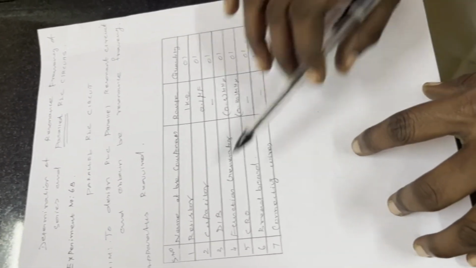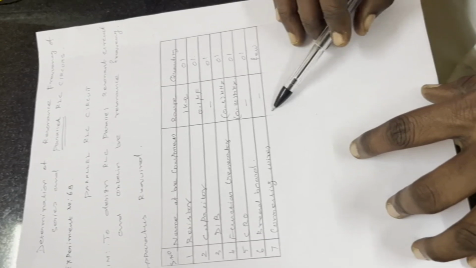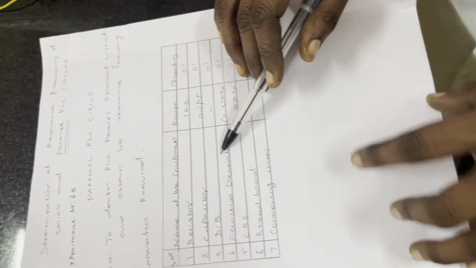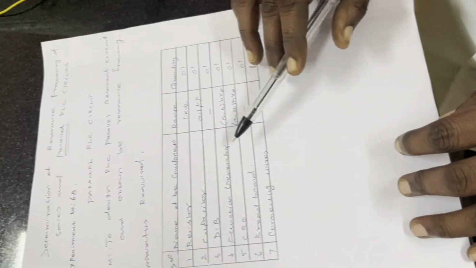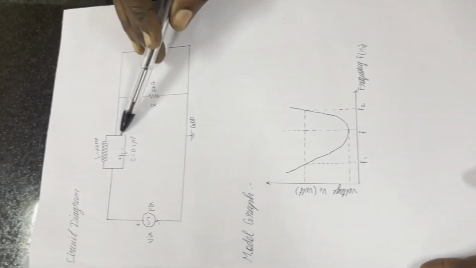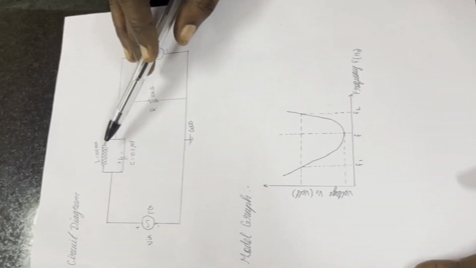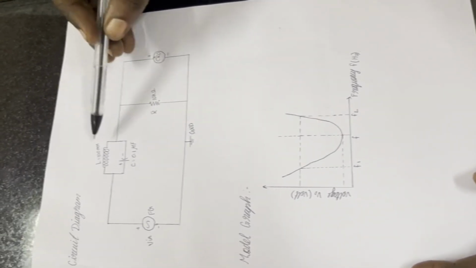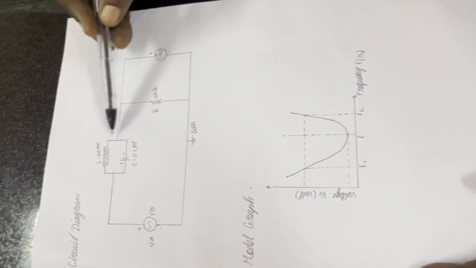So based upon that aim, we have to design the apparatus. This is the apparatus required table: resistor, capacitor, DIB, that is decade inductance box, then function generator, CRO, breadboard and connecting wires. So this is the circuit diagram. Here they are connected in parallel: the inductance and capacitor, then the resistor. So that's why we can say it is an RLC circuit.